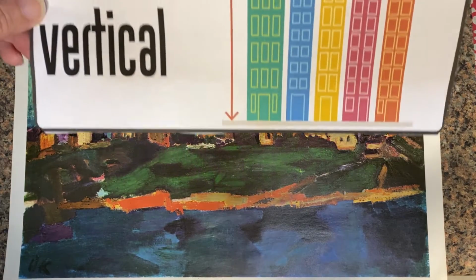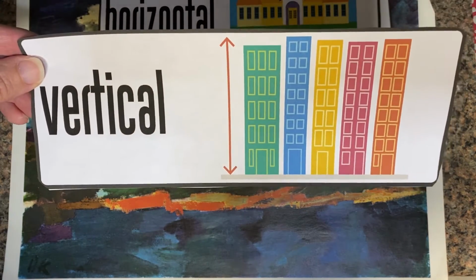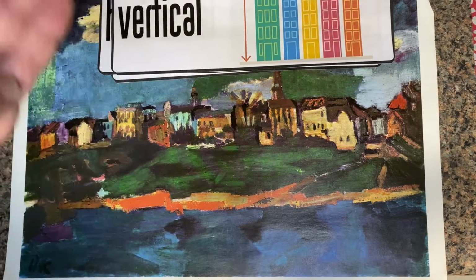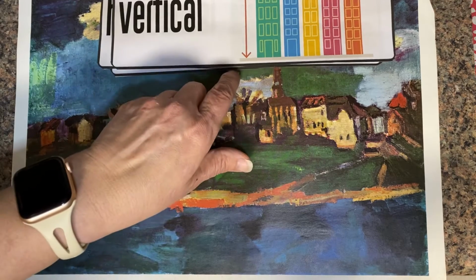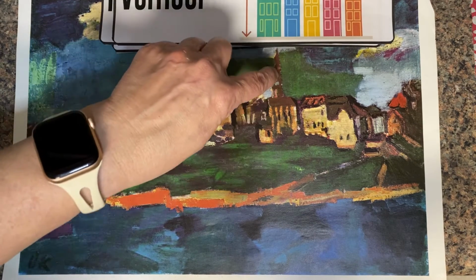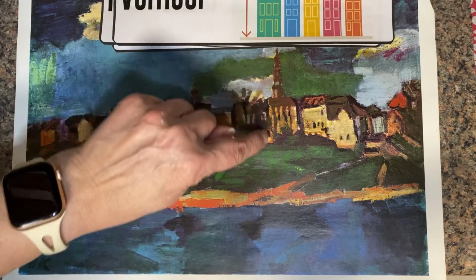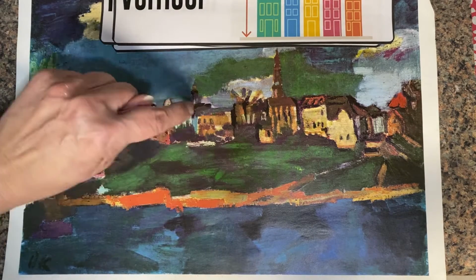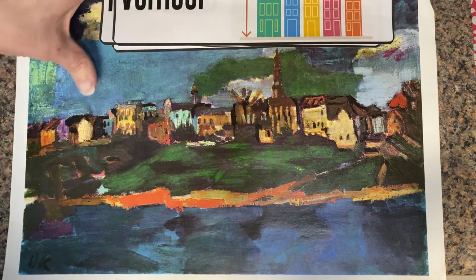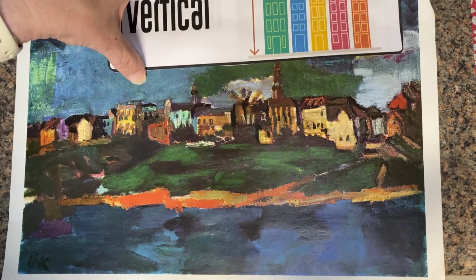The next line vocabulary word is vertical. That means up and down. So are there any verticals? We're not seeing the top of this steeple. It's going vertically. The sides of our buildings are vertical. The sides of our windows are vertical. All right, let's bring the vocabulary word down a little bit.